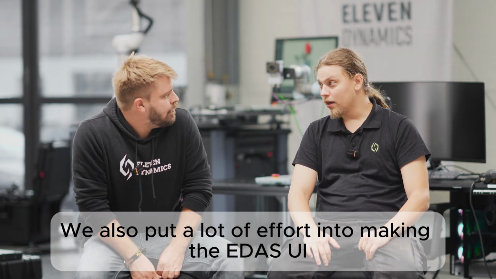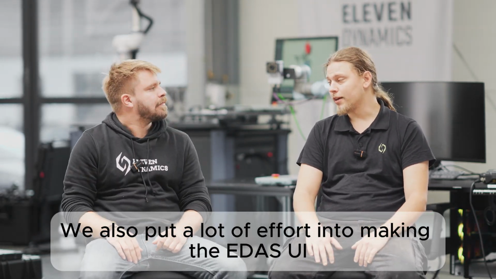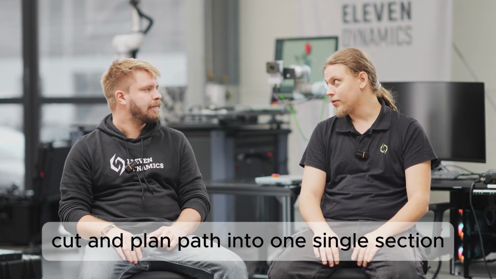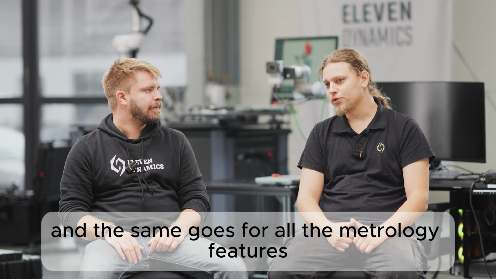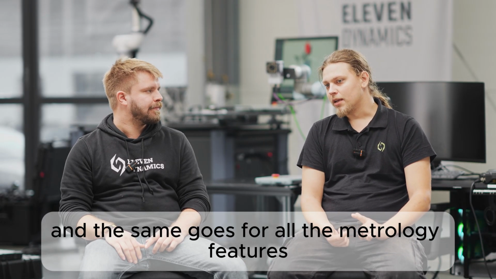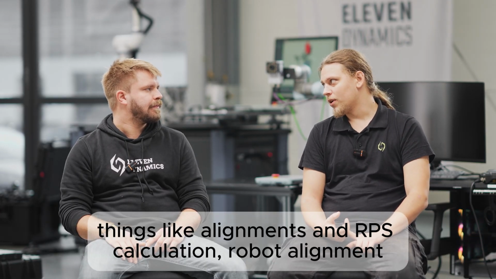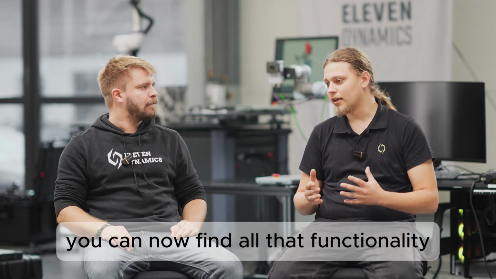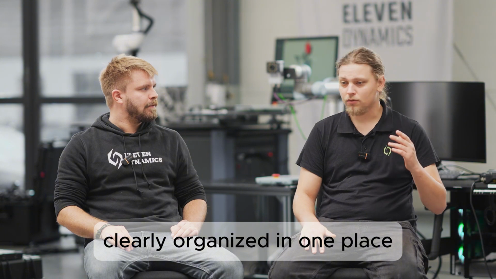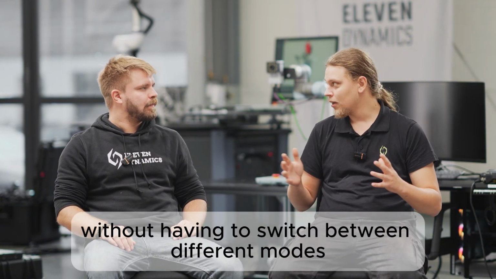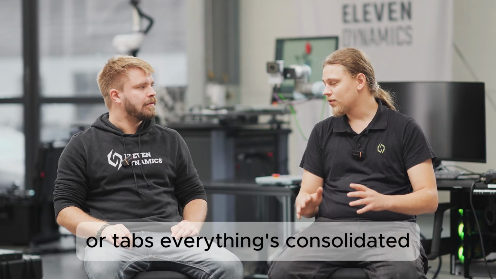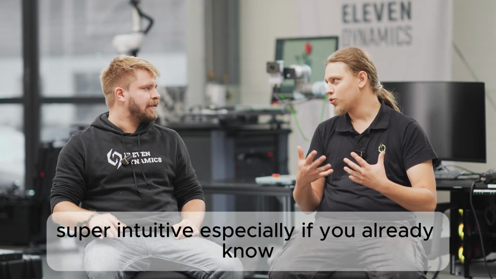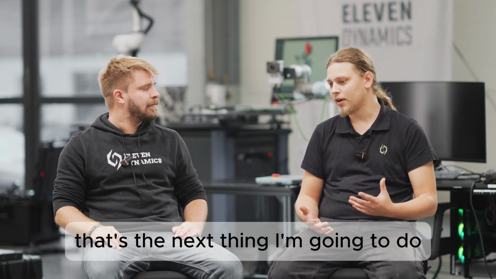We also put a lot of effort into making the EDAS UI much more intuitive. We merged pick-on-cut and plan path into one single section, and the same goes for all the metrology features. Things like alignment and RPS, robot alignment. You can now find all that functionality clearly organized in one place, without having to switch between different modes or tabs. Everything's consolidated, super intuitive.